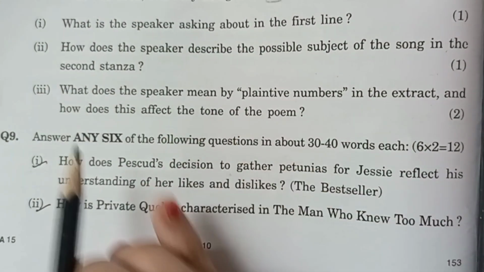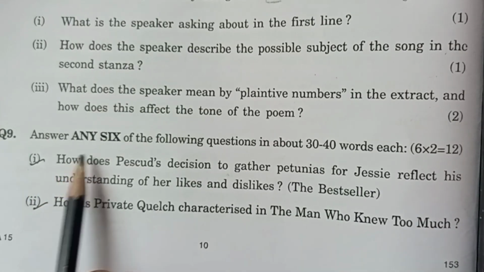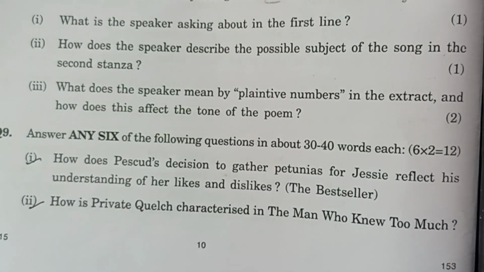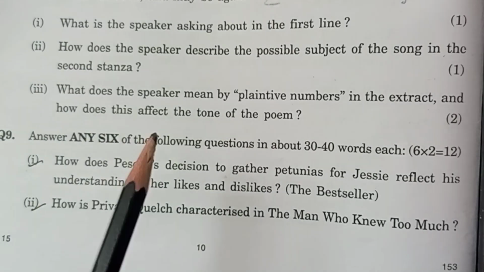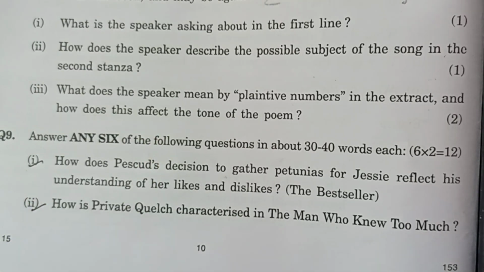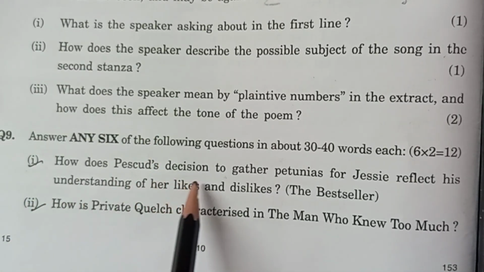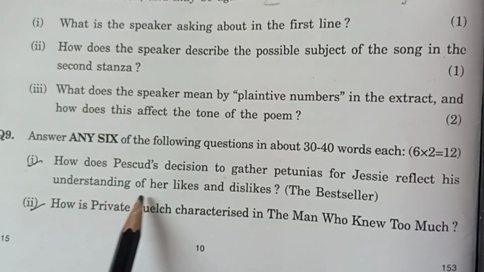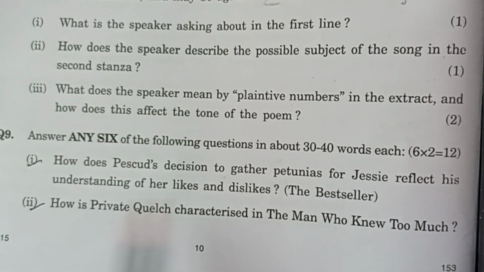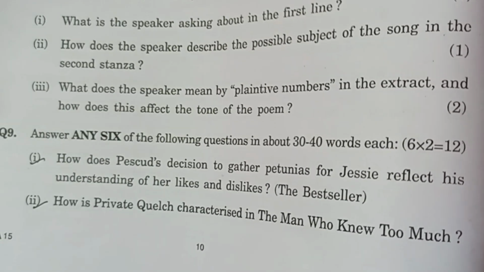Now, let's move to the long questions. Question number 9, we have to answer any 6 out of 7 questions in about 30 to 40 words. So you can read these questions, they are direct questions, right? How does Pesker's decision to get her petunias for Jessie reflect his understanding of her likes and dislikes? How is Private Quelch categorized in The Man Who Knew Too Much?